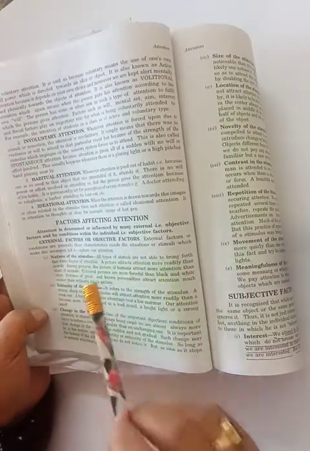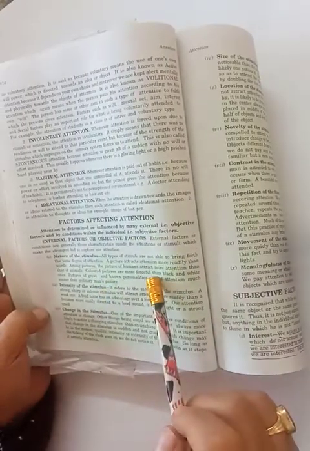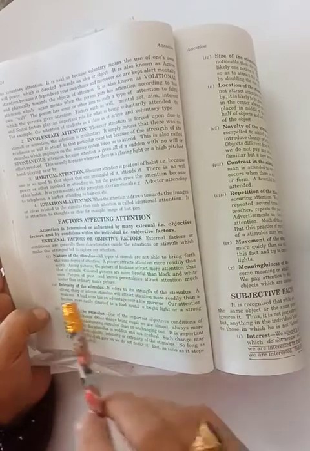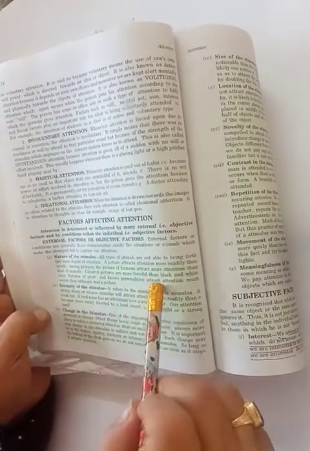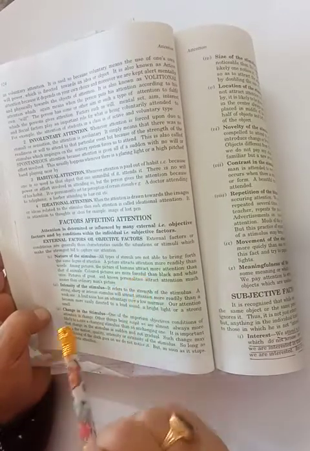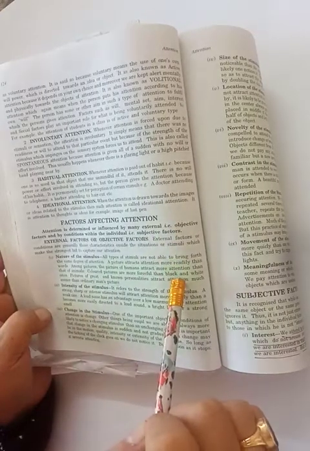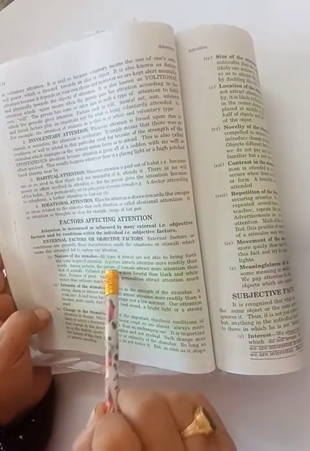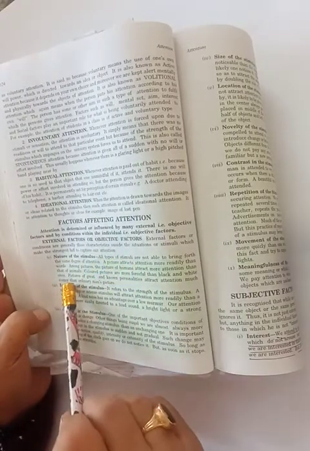If you depict something in the form of a picture, and you must have experienced this in your own lives also, the things which are represented pictorially grab more attention than what is just written in words. So a picture is more attention grabbing than words.